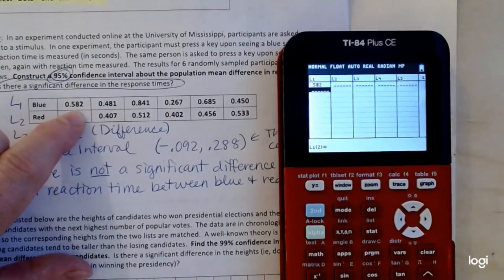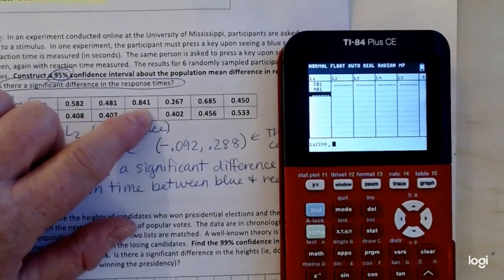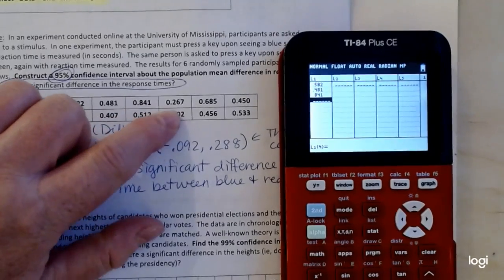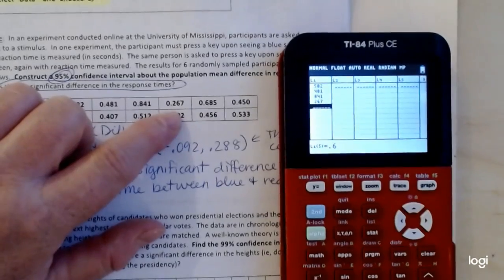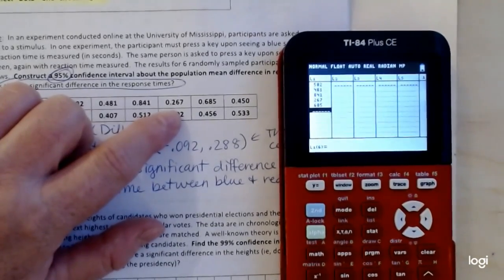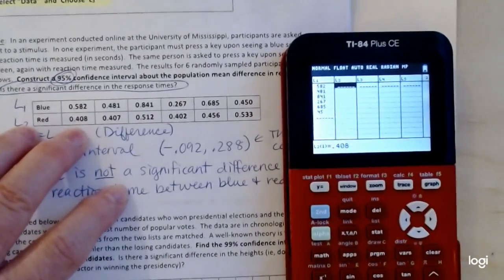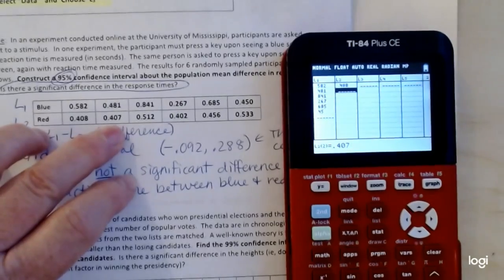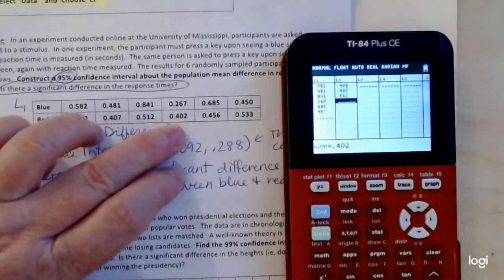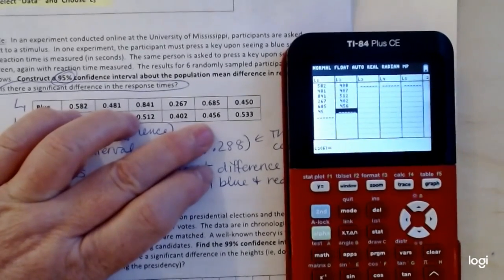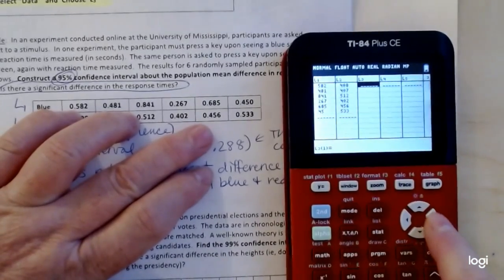0.582, 0.481, 0.841, 0.267, 0.685, 0.450, and then we have 0.408, 0.407, 0.512, 0.402, 0.456, 0.533.